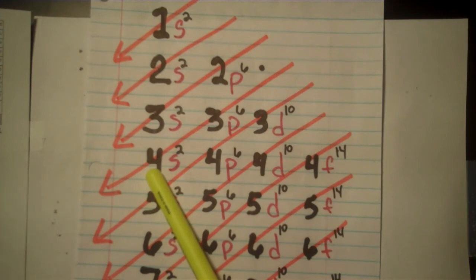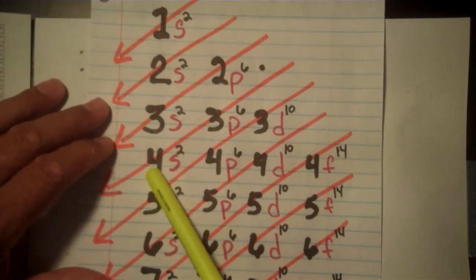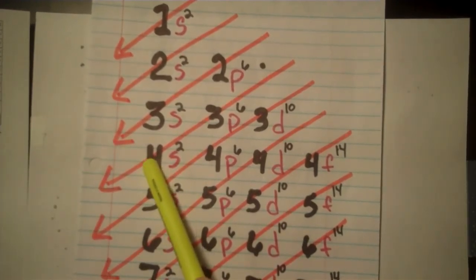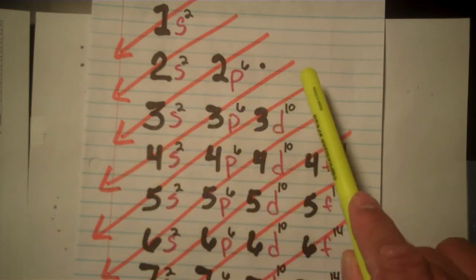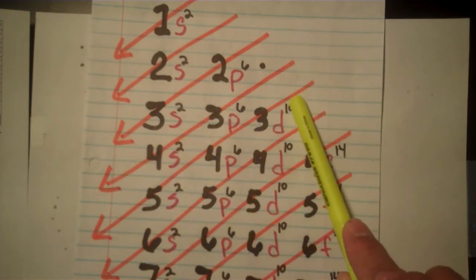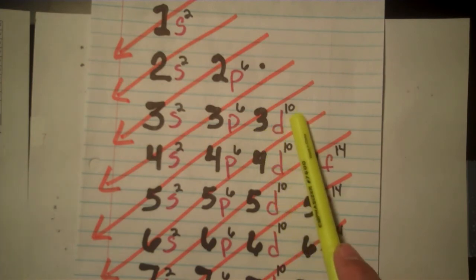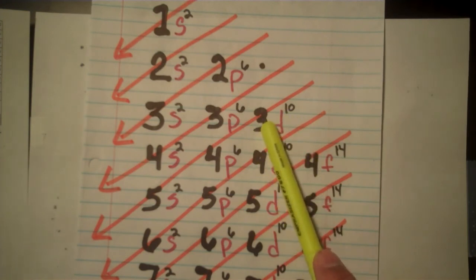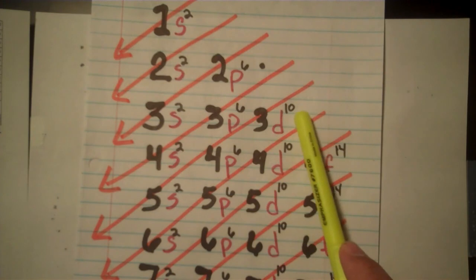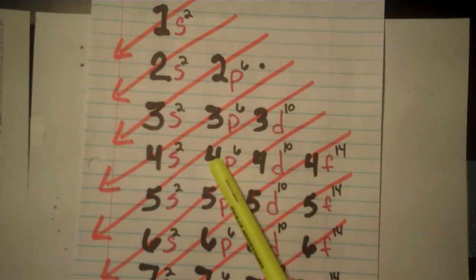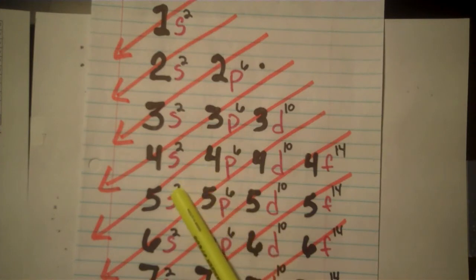Now so far it's been pretty easy. We've gone 1, 2, 3, and 4. Now the next number, it seems to go down. But notice, we're at the end of this arrow, so we come back up here to the top of the next arrow. And as we start coming down, we go to the 3d. Now we went back in energy level, but that's the path that it follows. And we can put 10 electrons on the 3d. Once we get 10 electrons on the 3d, we come down here and go to the 4p. And then once we fill that up with 6, we come to the 5s.